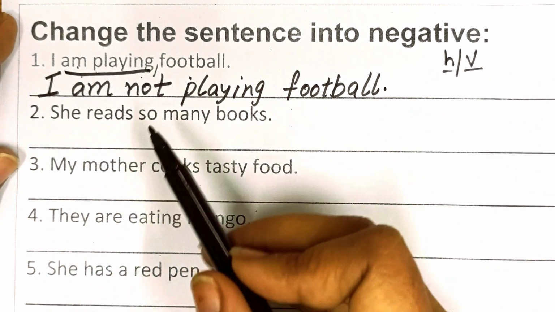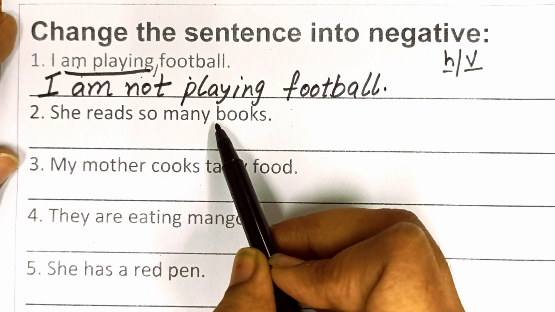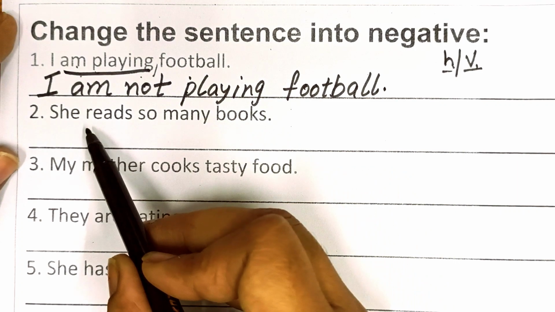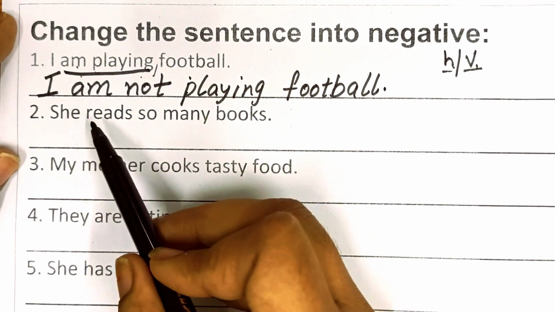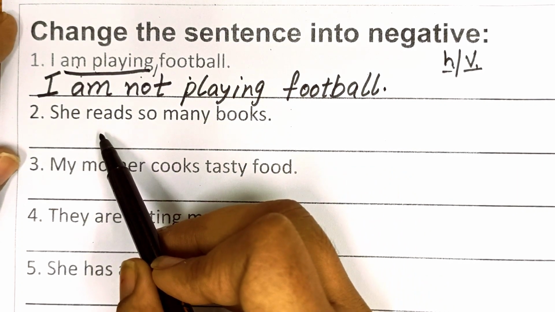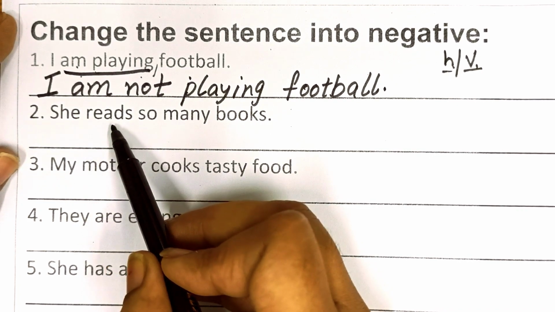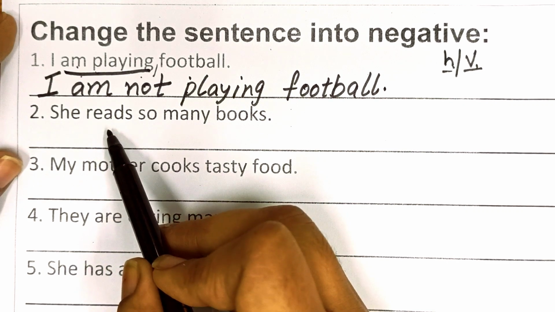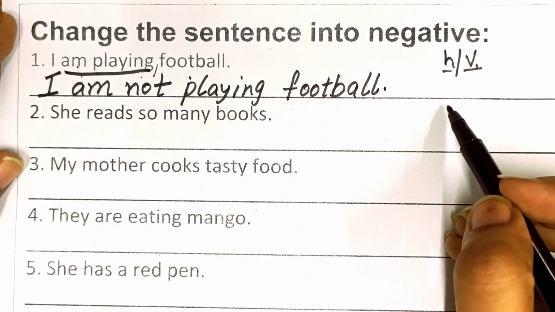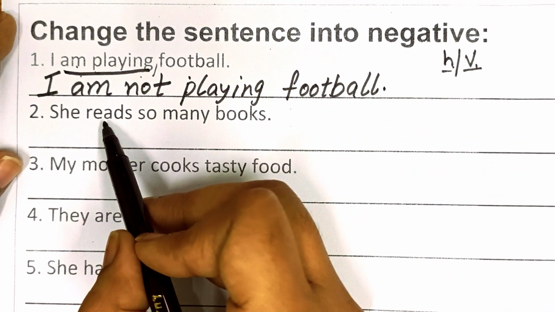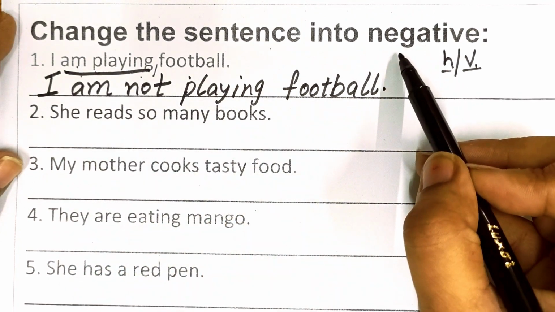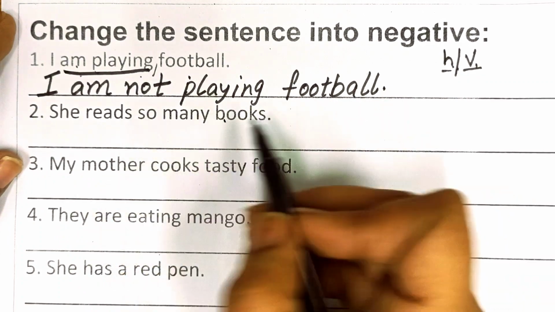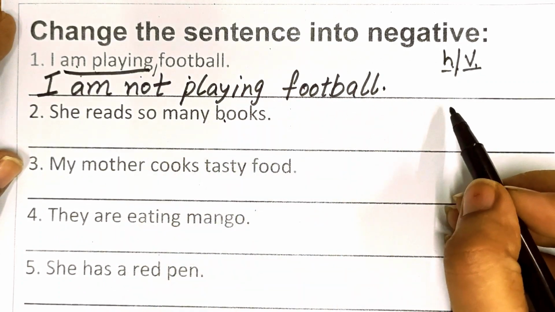Okay, so to change this sentence into negative form, we need a helping verb. Now go to your sentence and see where your helping verb is. As we can see, reads is given here and reads is the main verb. It is an action, so it is the main verb, right? We are not having a helping verb, so we have to find the helping verb in our main verb.